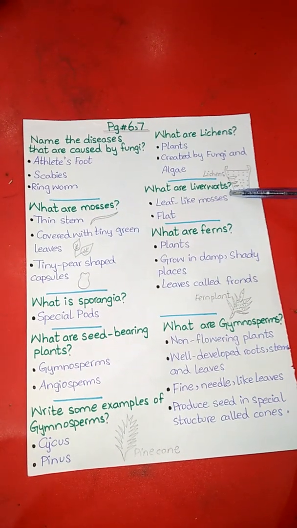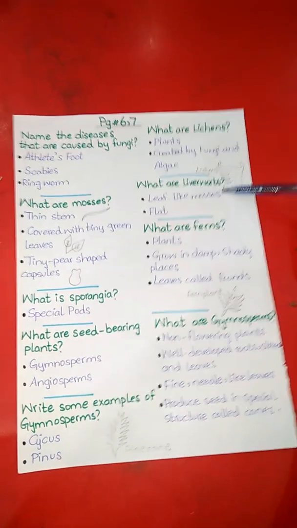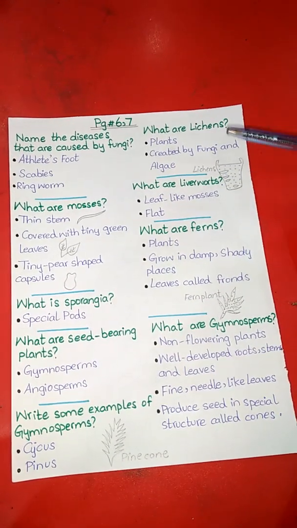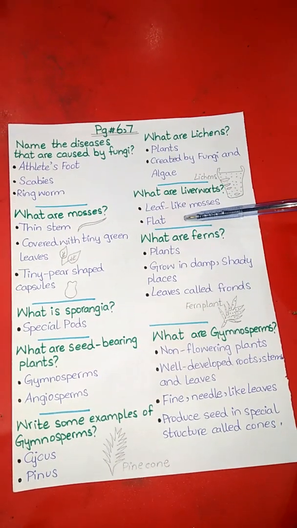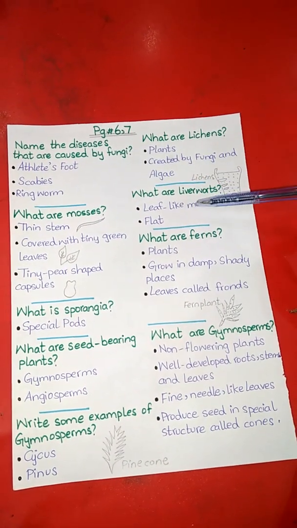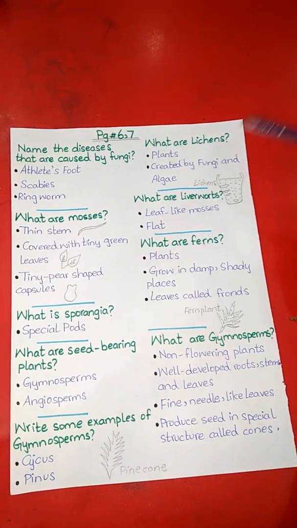The next question is, what are liverworts? Liverworts are leaf-like mosses, and they may be flat.